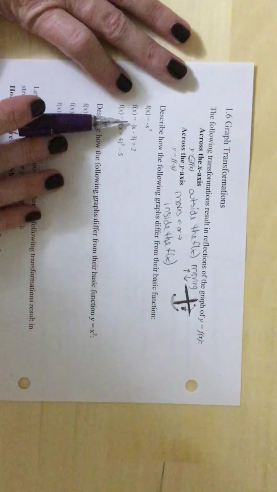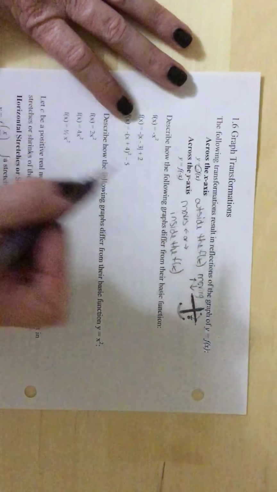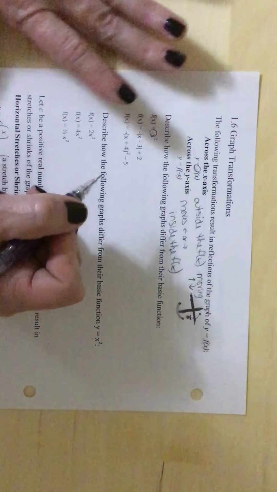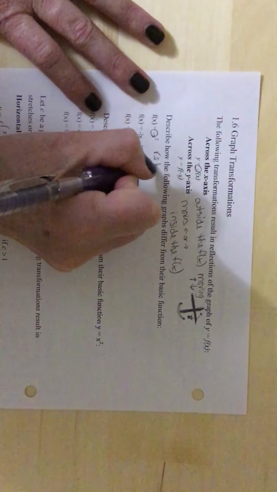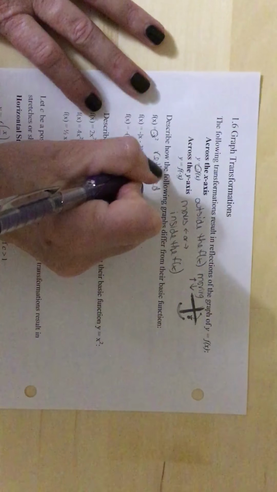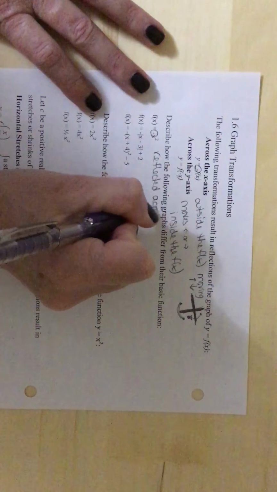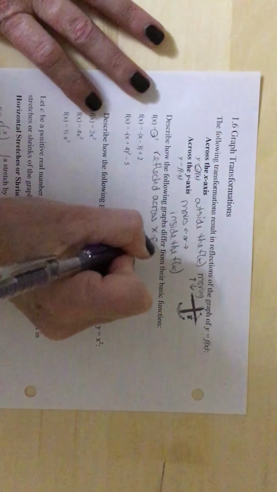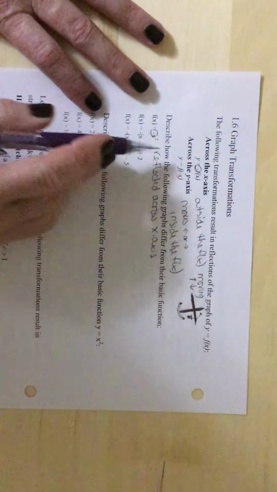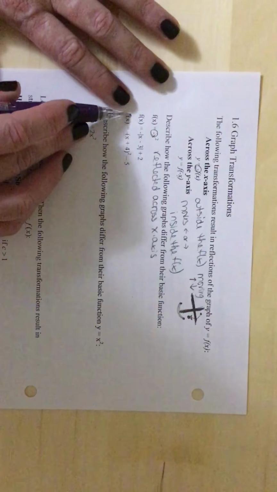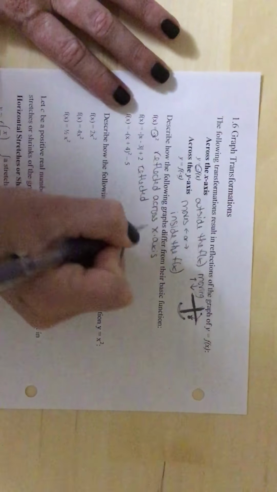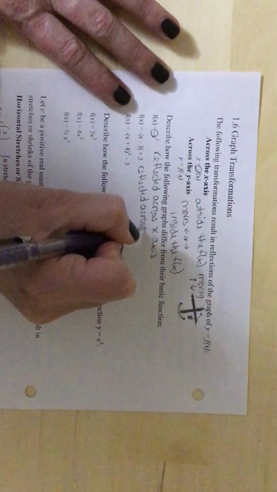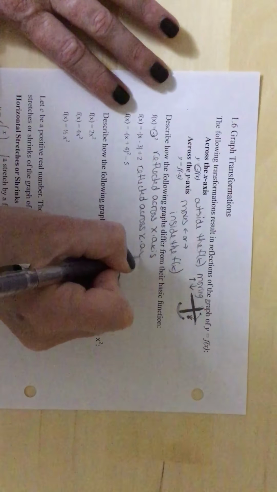Okay, so let's look at these examples that I have here. This looks like outside the function. So therefore, it is reflected across the x-axis. And that is a squaring function. Now I have the absolute value function. This is again reflected across the x-axis because it is outside the function.